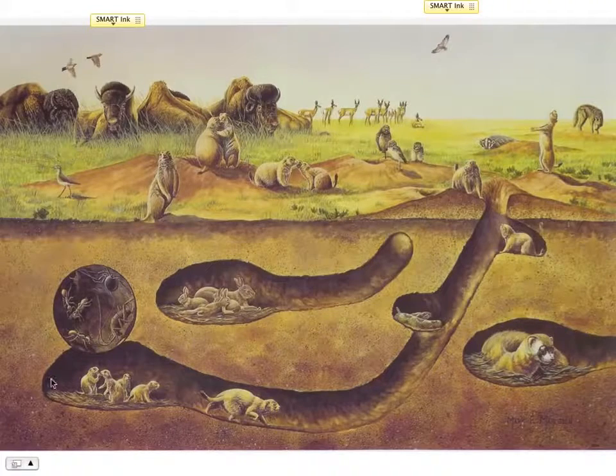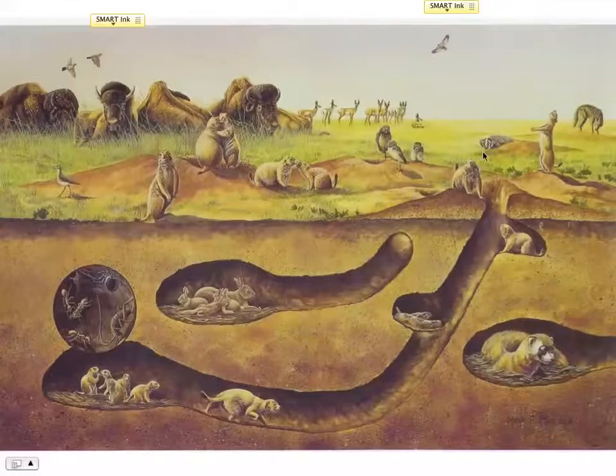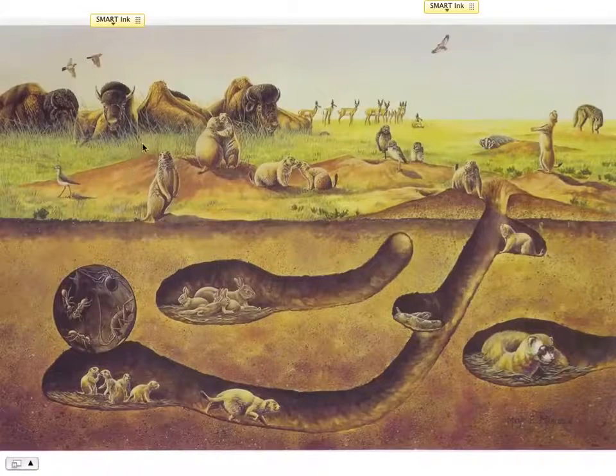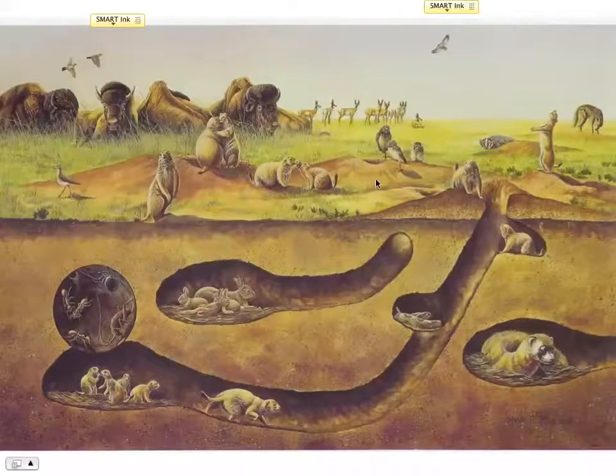Okay, population. Again, you could have said many things. You could talk about the prairie dog population, which would be all these guys here that I'm circling. So it's all the members of that same species living in this part of the prairie.